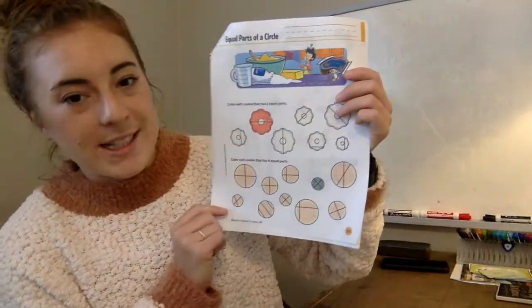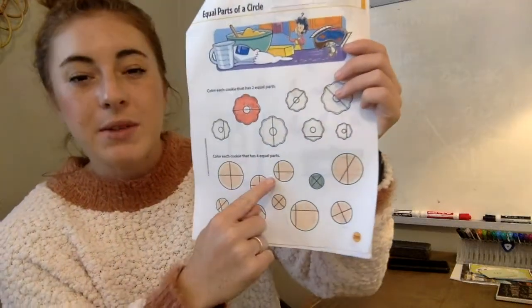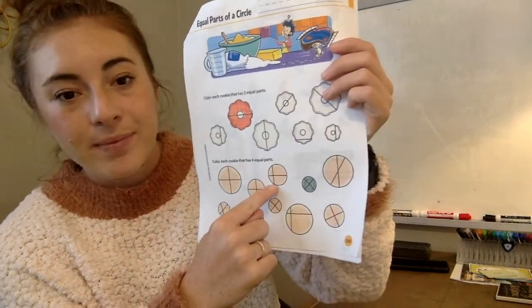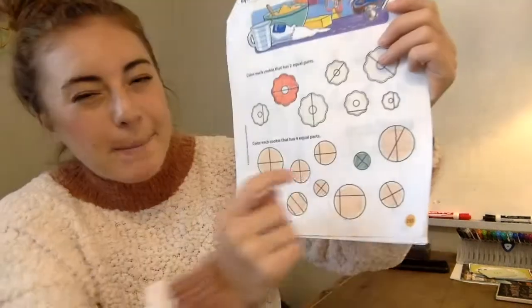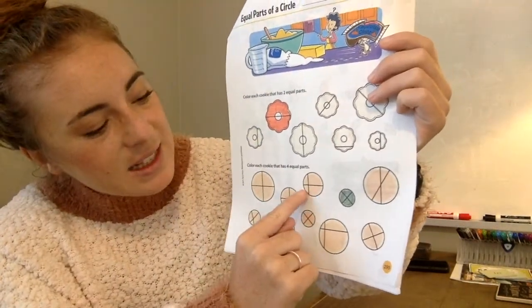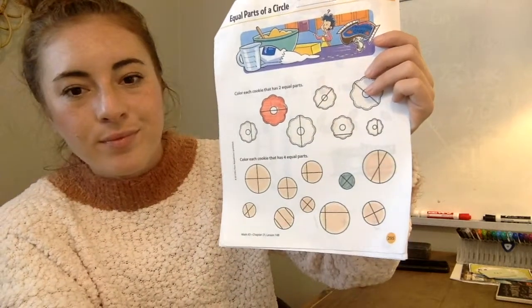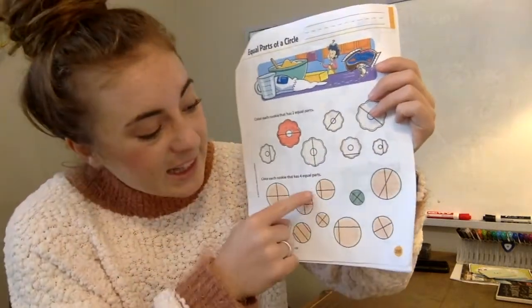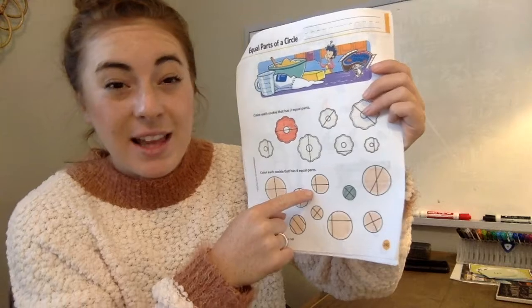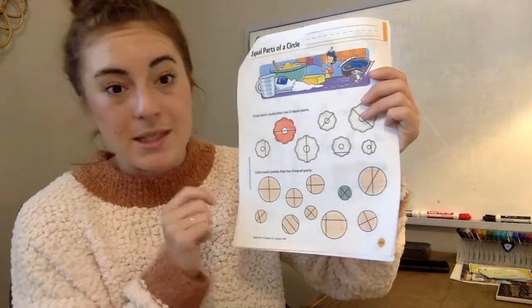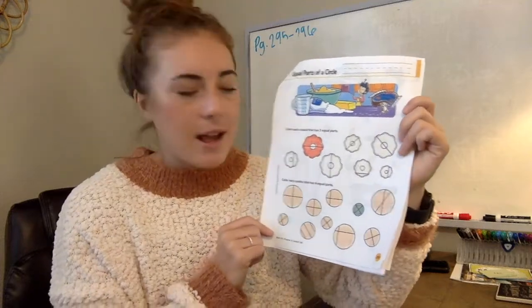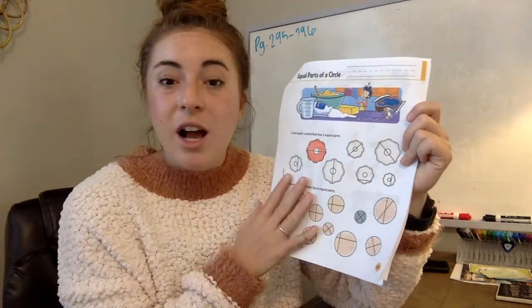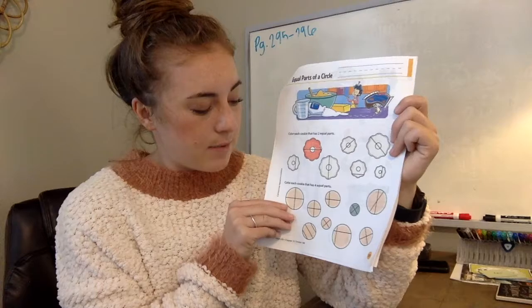Let's do one more together. What about this cookie? Do you think we'll color this cookie? It has 4 parts, 1, 2, 3, 4, but are they the same size and the same shape? No, if you were to get that tiny little piece of cookie, that would be a lot smaller than the big piece of cookie. So they're not the same size and the same shape. So we're not going to color it. So finish this page coloring the equal parts.